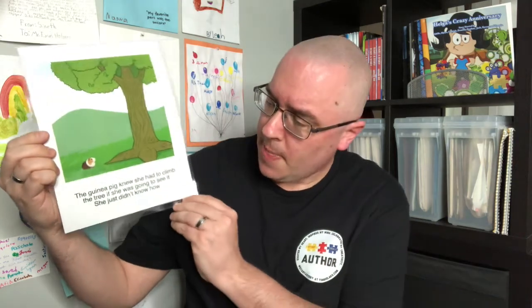So, lots of questions. The guinea pig needs to climb the tree to see it. What's it? And she just didn't know how. Yeah, didn't know how to climb the tree because guinea pigs aren't known for their climbing skills. And so lots of questions to be answered, including even what the guinea pig's name is.